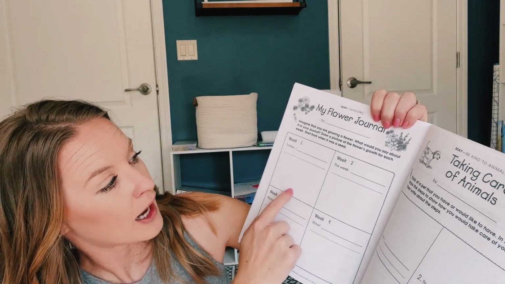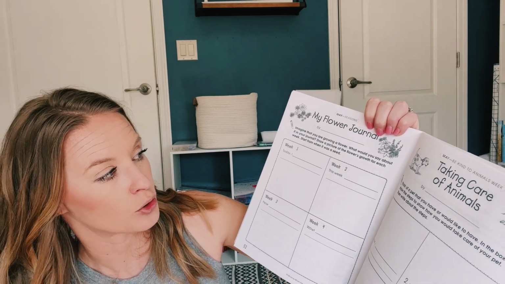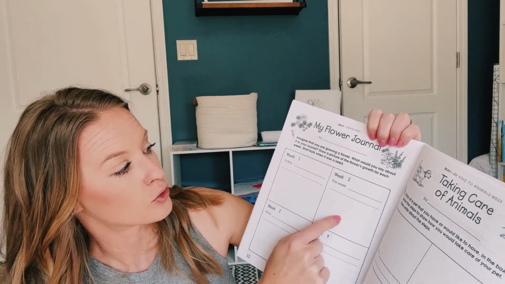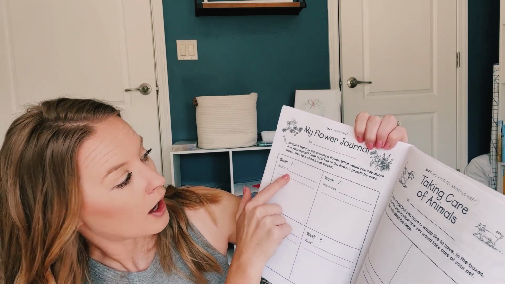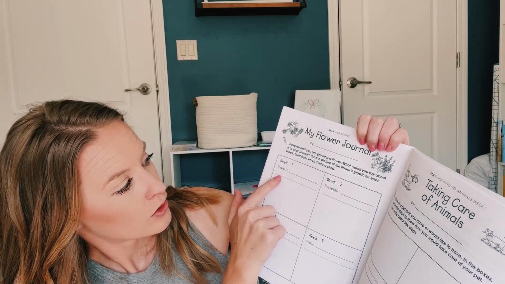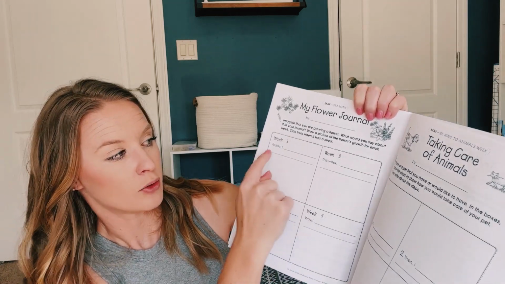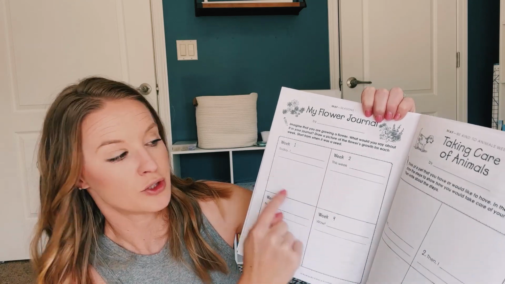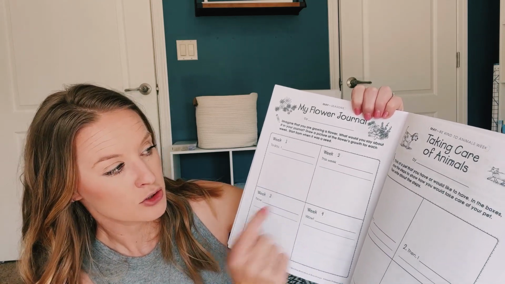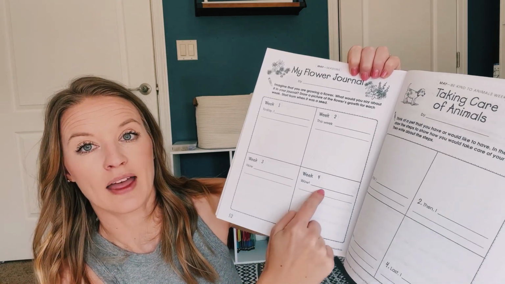Imagine you're growing a flower. What would you say about it in your journal? So draw a picture of the flower's growth and start from when it was a seed. So today, and then what did you do? And draw your picture there, this week, now, and then wow. So again, getting them writing and thinking about different things. But that one is just a little bit simpler.